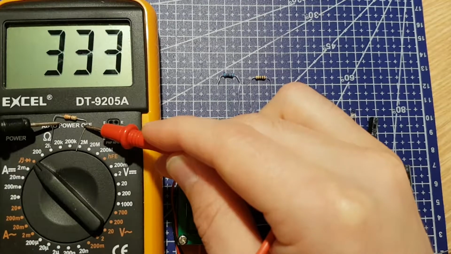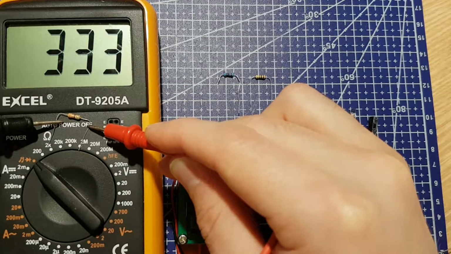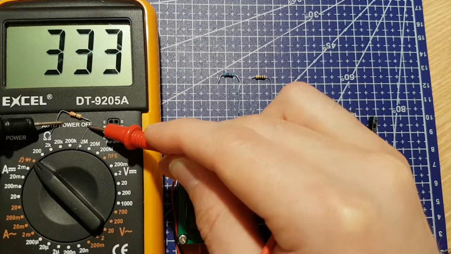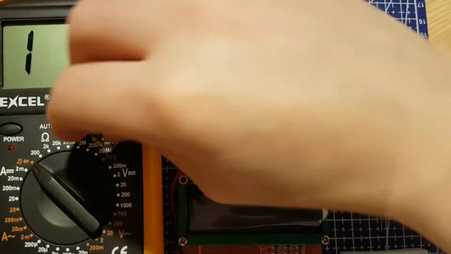We don't get a beep because the resistance is higher than a certain threshold, which is only a few ohms, but what we do get is the resistance on the screen, which can be quite useful because it's basically like getting an auto range on your multimeter. So instead of having to select the value of resistance, it comes up on the screen. Now this will go up to a certain value.